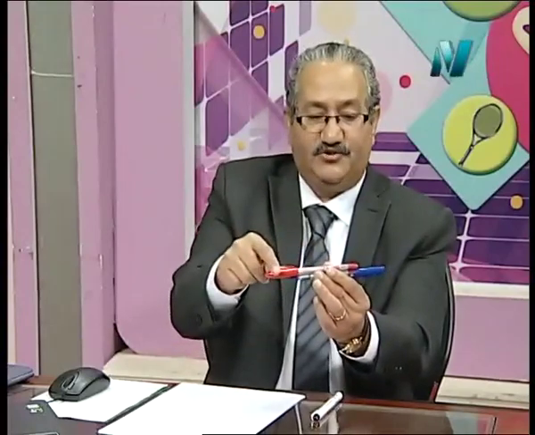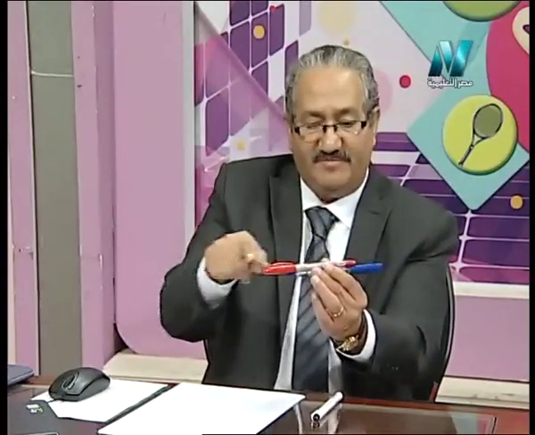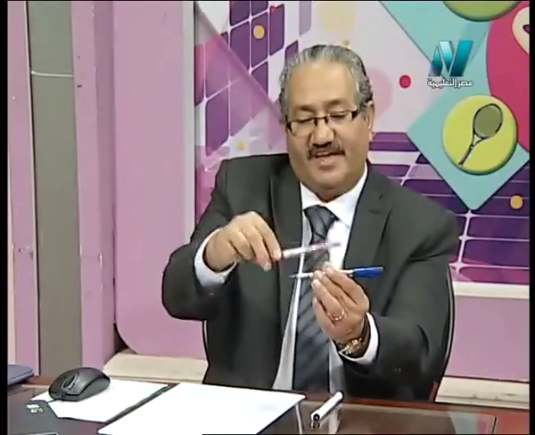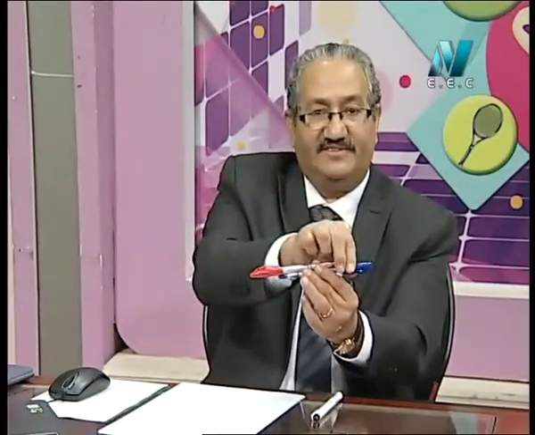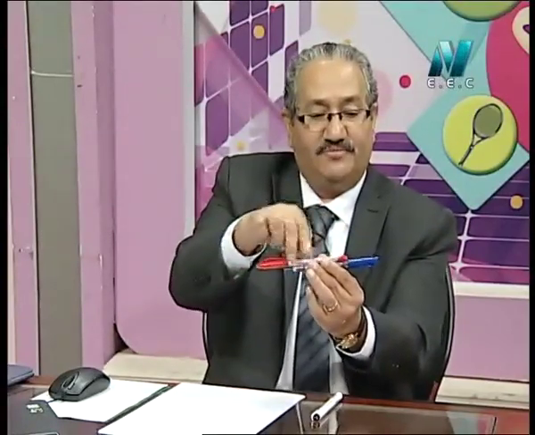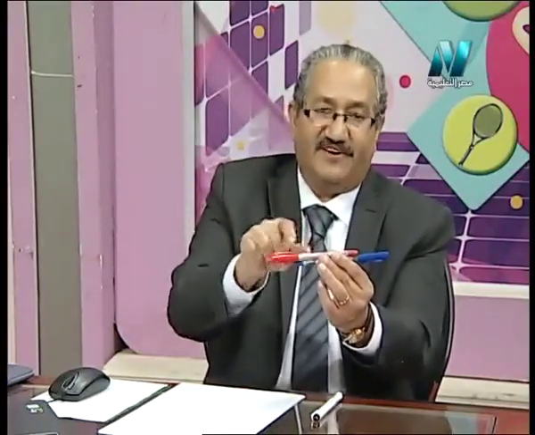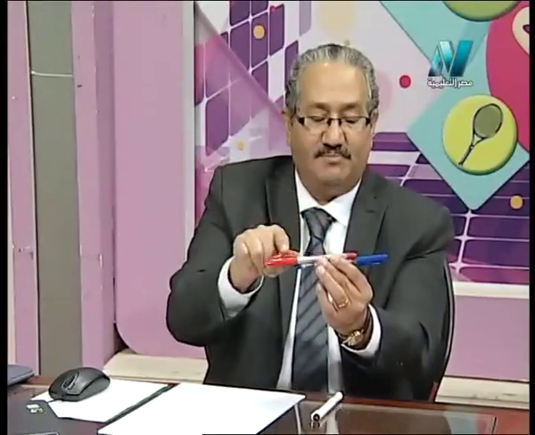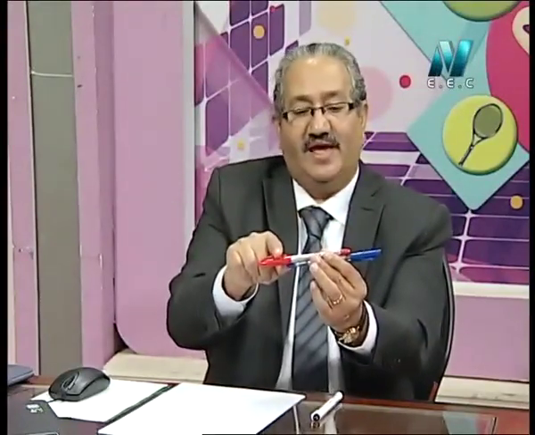And each of them acts on the same straight line, but in opposite direction. This direction is different from this one. So the resultant will be the difference between them, F1 minus F2, or even F2 minus F1. And we put the absolute value to guarantee that the result will be positive. We don't have a force equal to a negative value. So we put the absolute value.